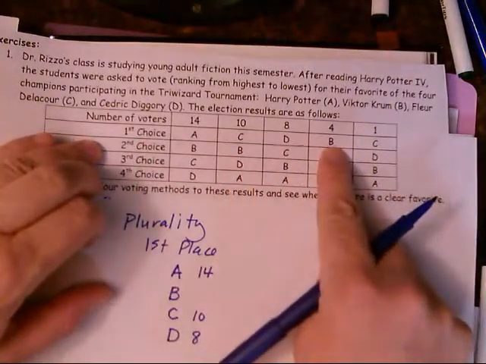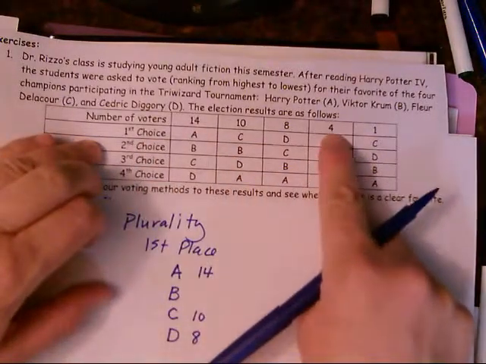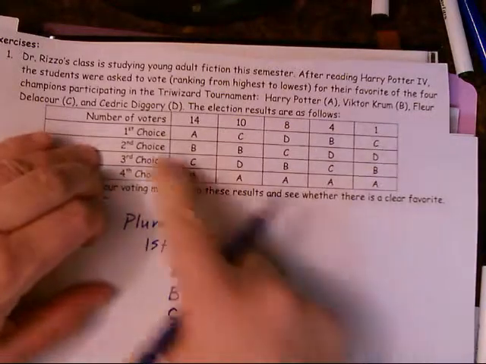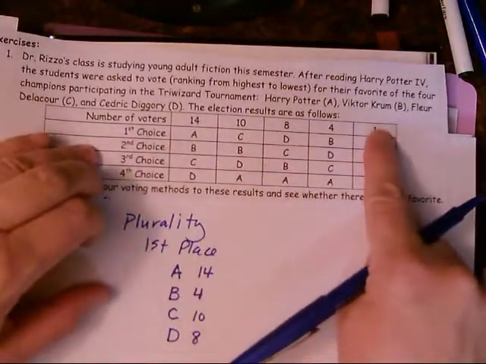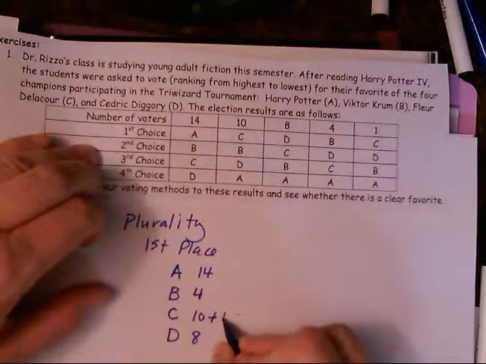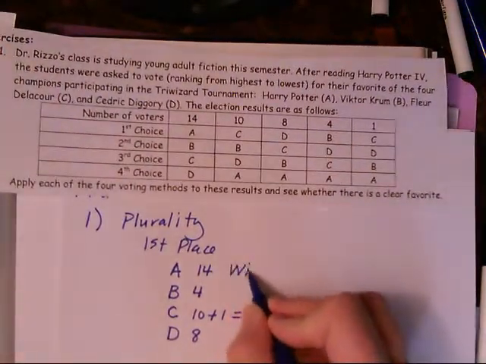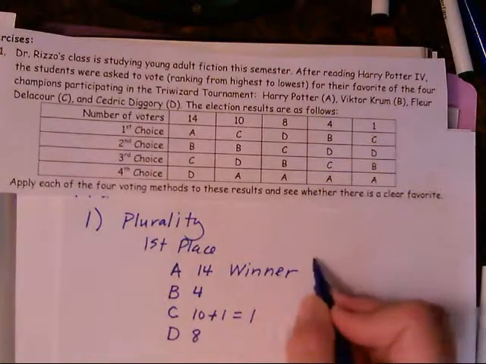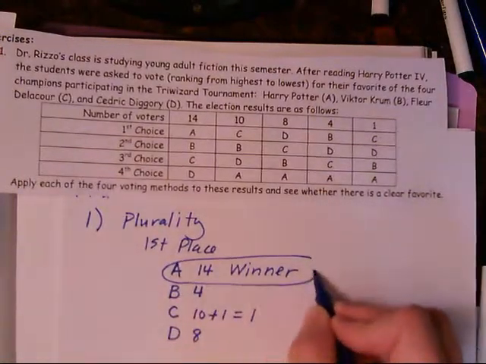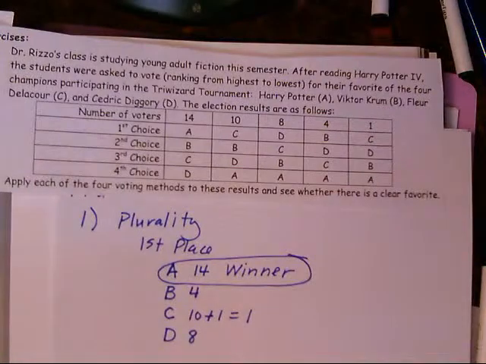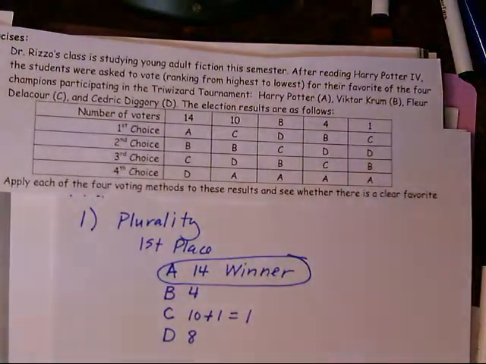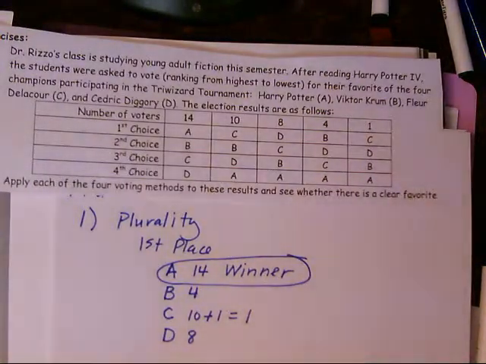First place, candidate B receives 4. And finally, C receives 1 more, giving a total of 11. So the winner using this plurality method is Harry Potter with the most first place votes. But let's look.